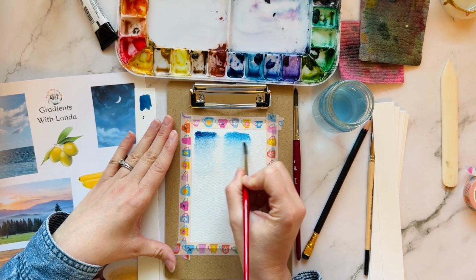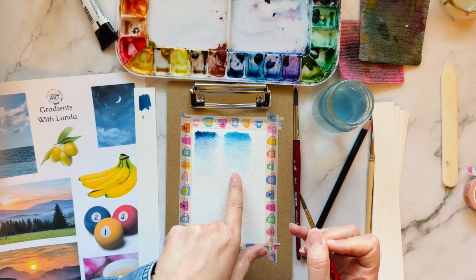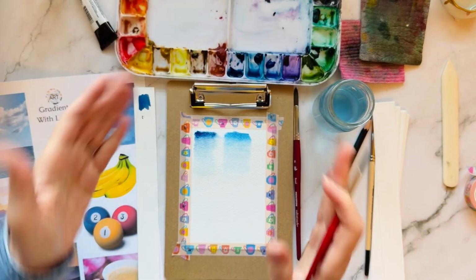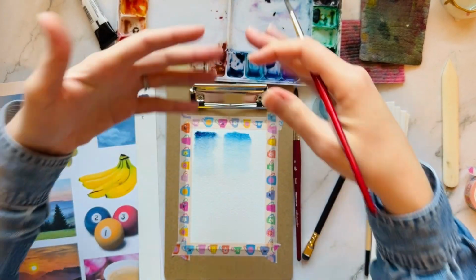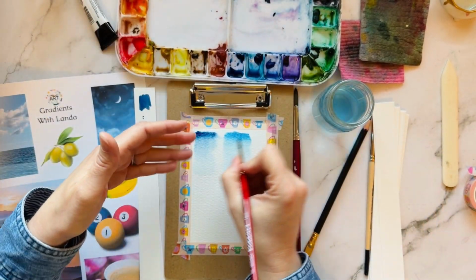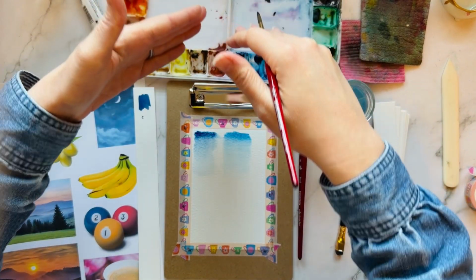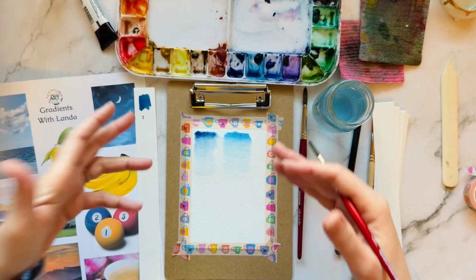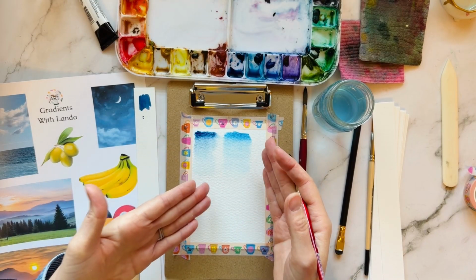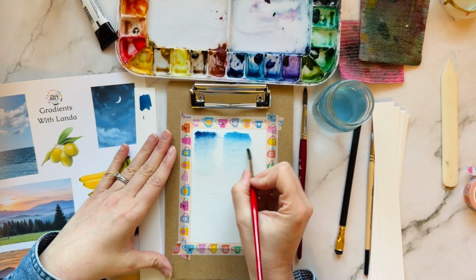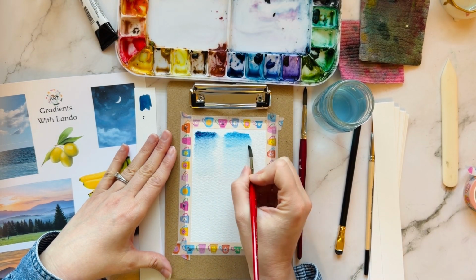And then go up. If it gets too dark down here, then you're pushing it back up. So your motion is telling the paint where to go. If I drag it down, I'm pulling that paint down this way, right? And if I push it back up, I'm moving it back up. That works as long as the surface of the paper is wet. So this is your gradient with wet into wet.